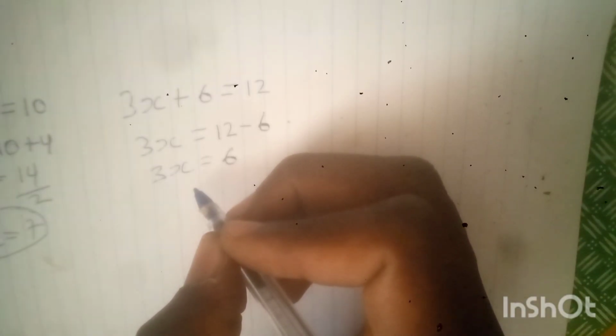6. And we said that at this stage, anything that we do on one side of the equation must be done to the other side of the equation. So we divide here by 3 and we divide here by 3. So 3 will cancel 3. Now we're left with what? x. So x will be equal to what? 6 divided by 3 will give us 2. So our answer to the question is x is equal to 2.